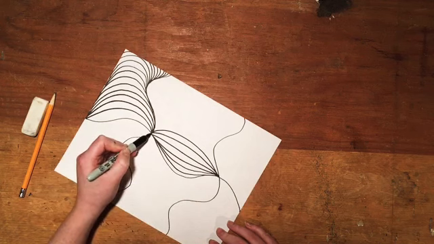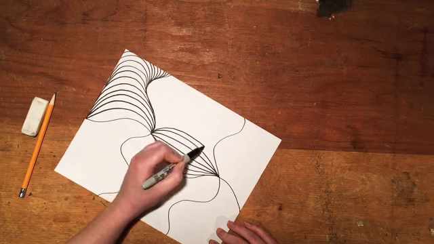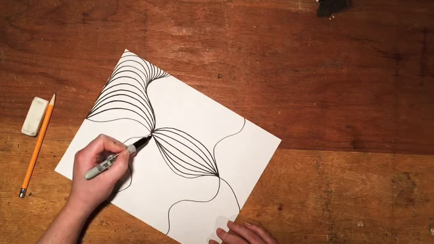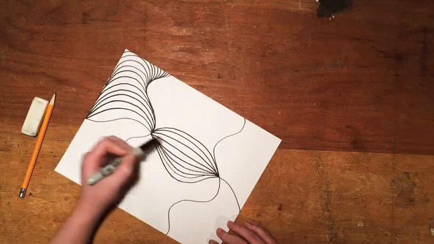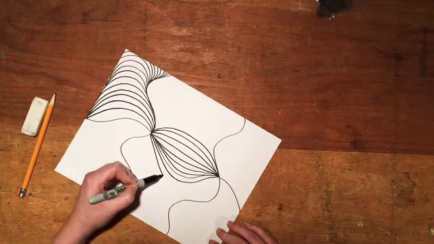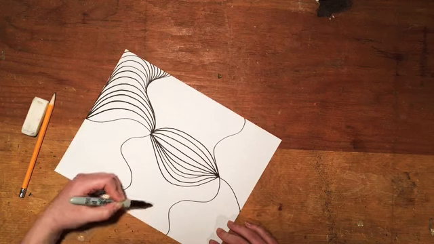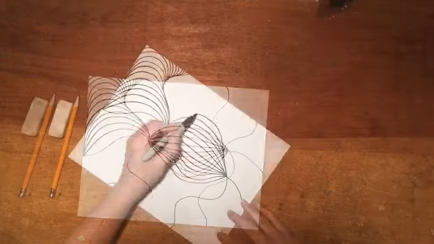And then on this side, I would continue going just as I did on the top. And down here, I would do the same process from top to bottom, and it'll look like it is moving in and out all together.